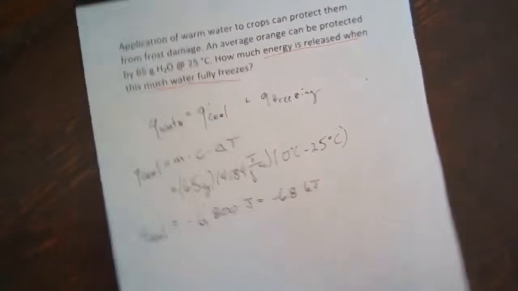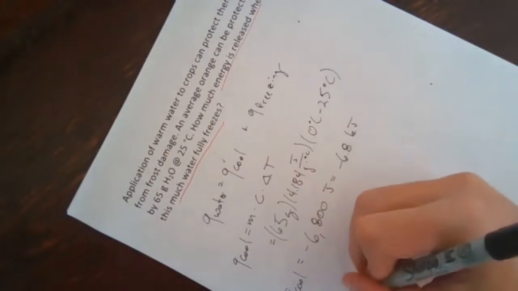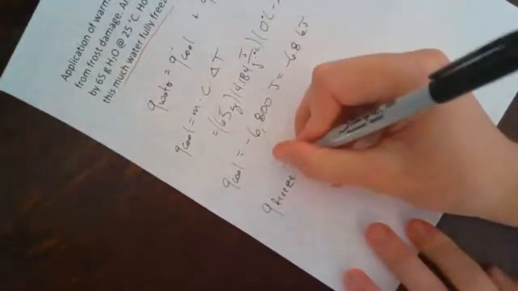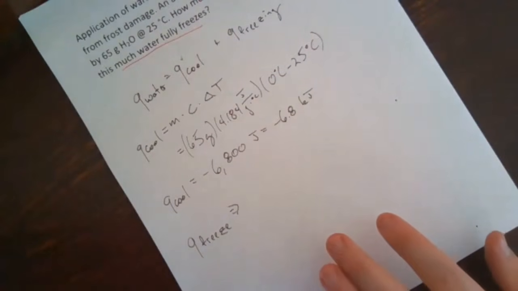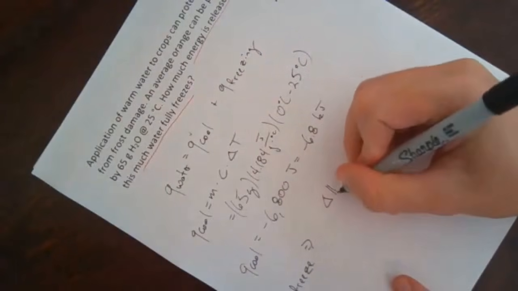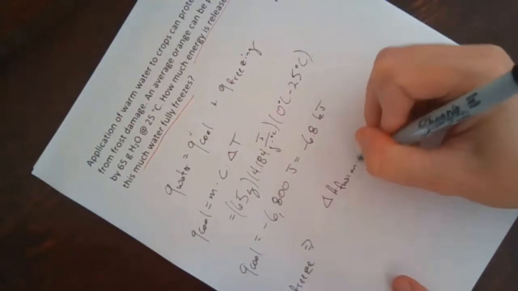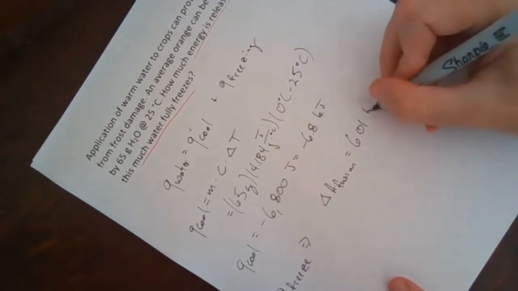So now what about freezing? In this case, it's going to be an amount. Again, when we look up our value, we can see that delta H of fusion is equal to 6.01 kilojoules per mole.